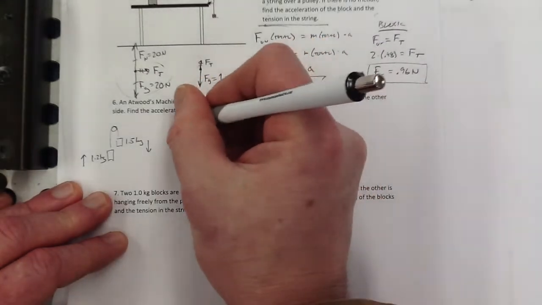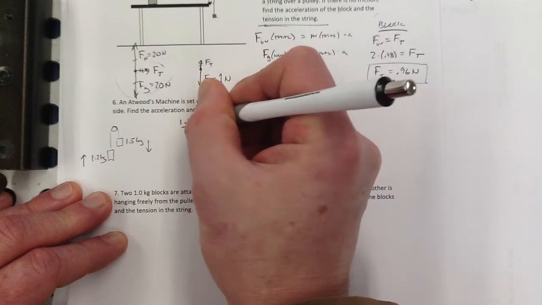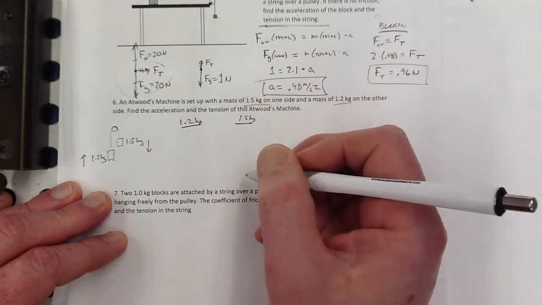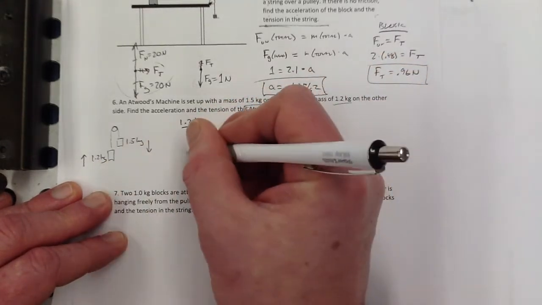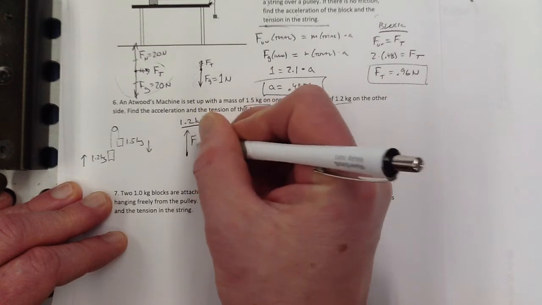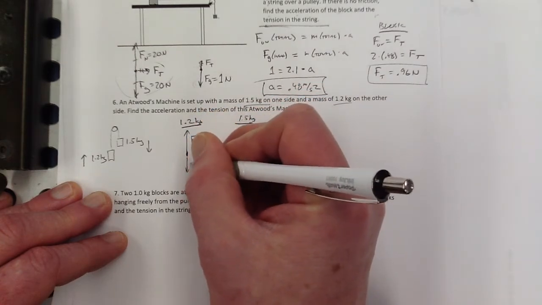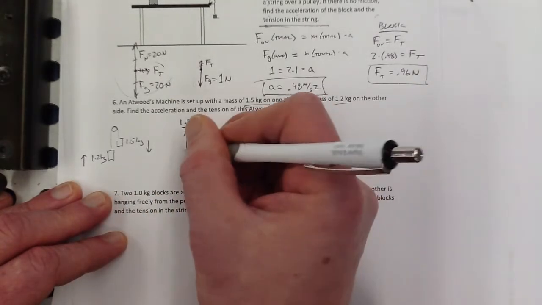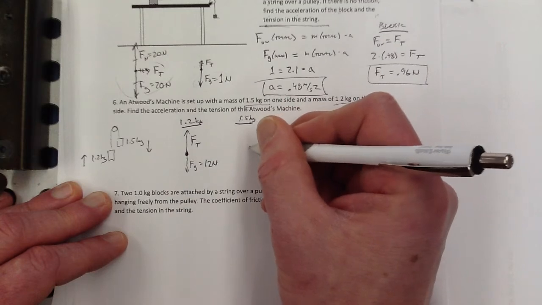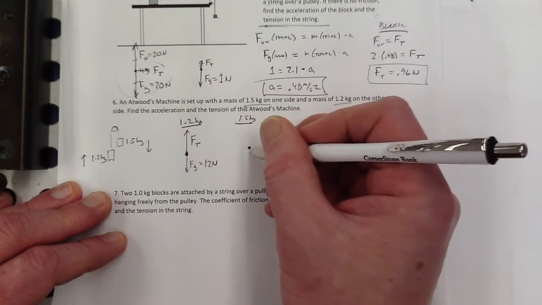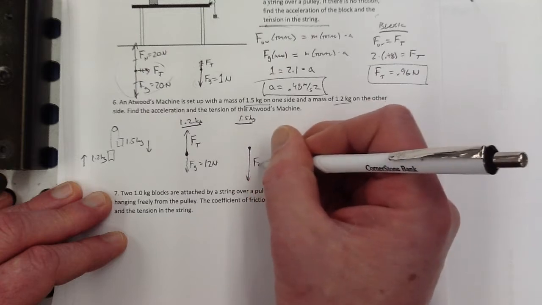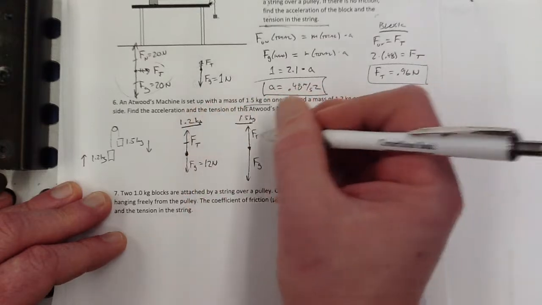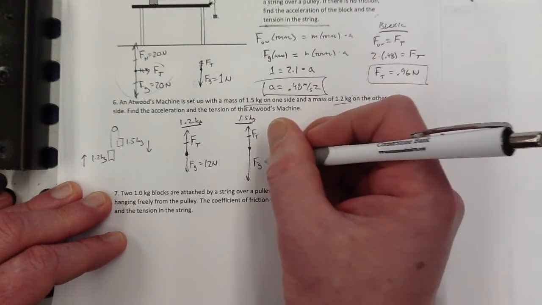So let's make force diagrams for them. Here's the 1.2 kilogram mass, here's the 1.5 kilogram mass. So for this one that's going up, the force of tension is going to be winning versus gravity. And 1.2 times 10 is 12. And then for the heavier one, the force of gravity is going to be winning. Those tensions are equal to each other because it's the same string.